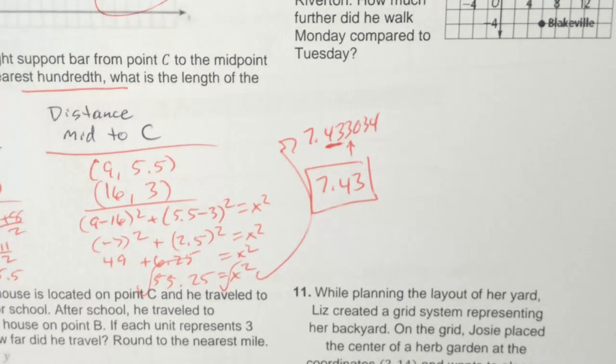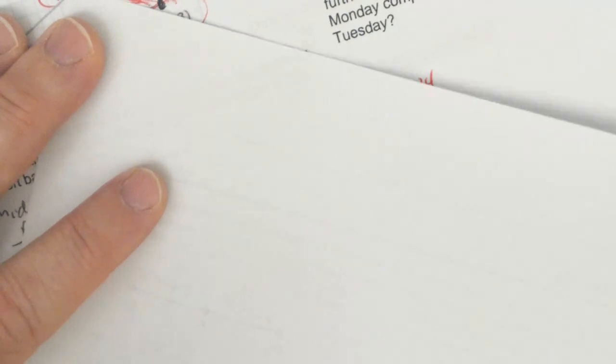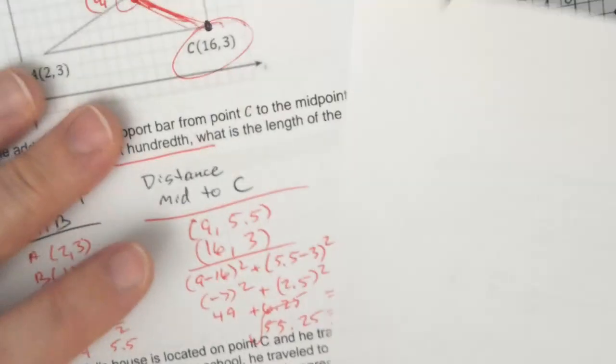We could use a scrap sheet of paper to double check our work, right? So I want the distance. So let's see. The center of that is right about here, right? All right, so now what is that distance? The distance from here to here is roughly this amount. Okay, so let's measure that.